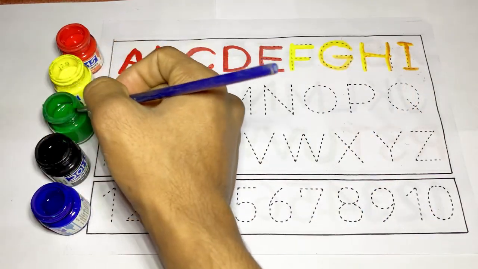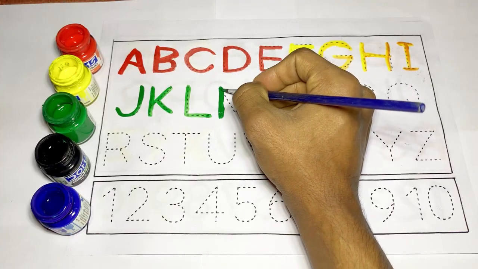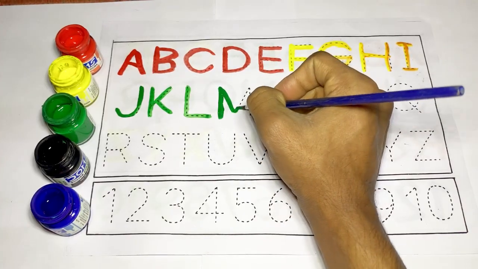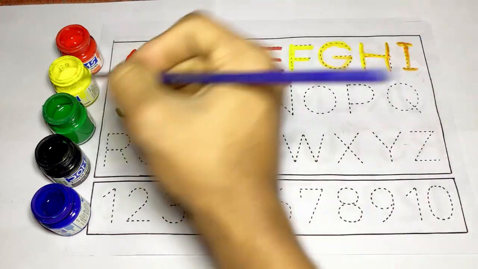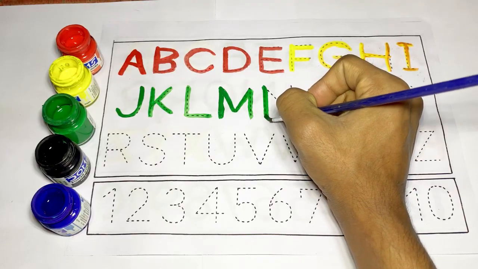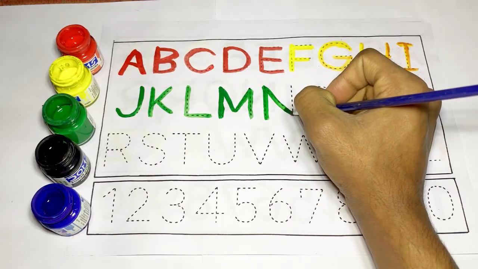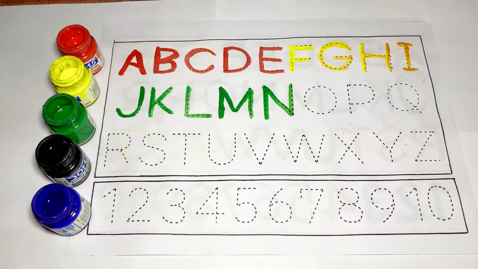Kids, again use green color and draw M. M for moon, M for mango. Kids, again use green color and draw N. N for nose, N for nest. Kids, now draw O. O for orange, O for octopus.